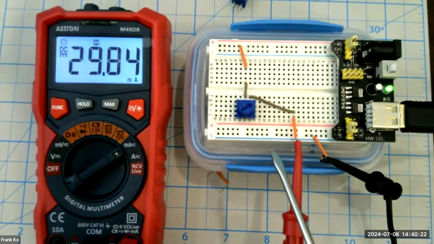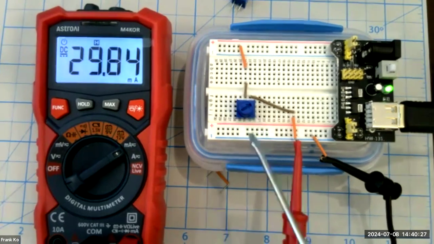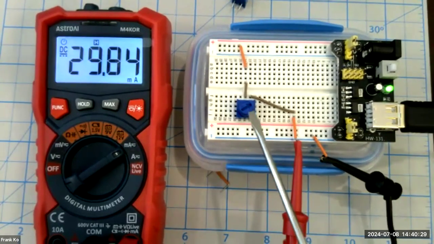And this will be closer to the 166.67 ohms that we wanted.